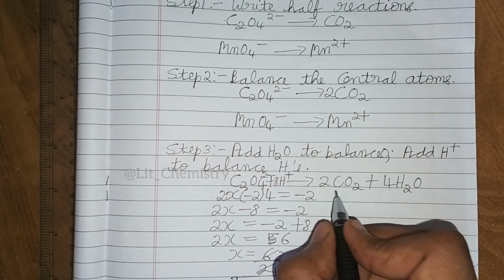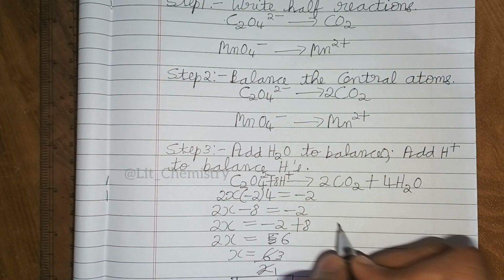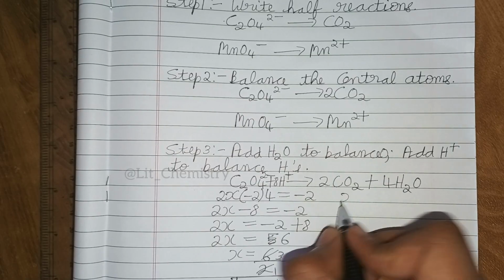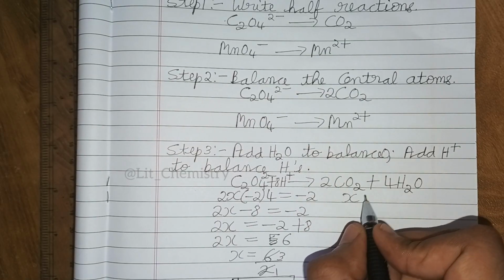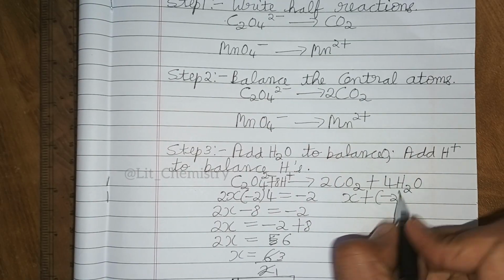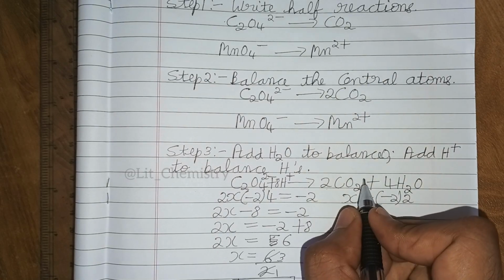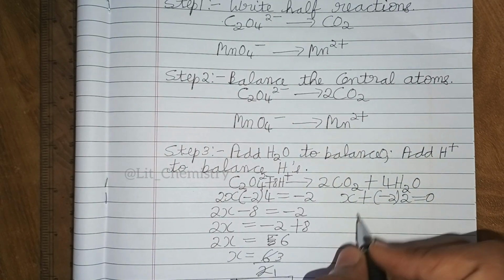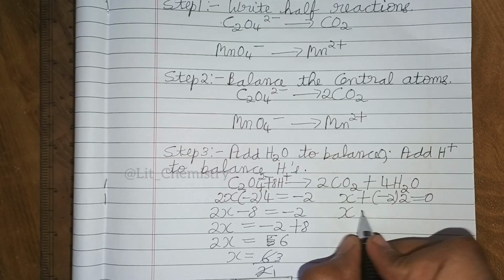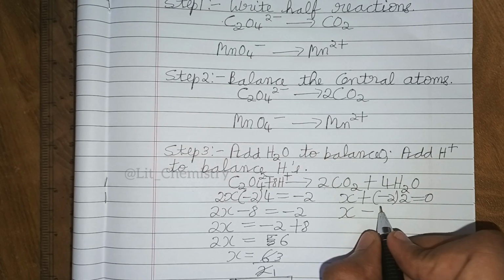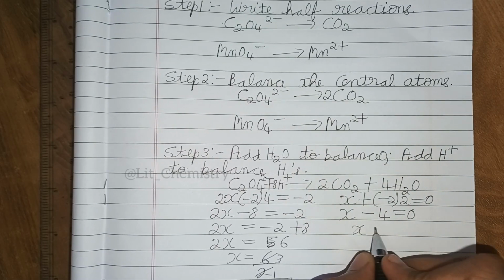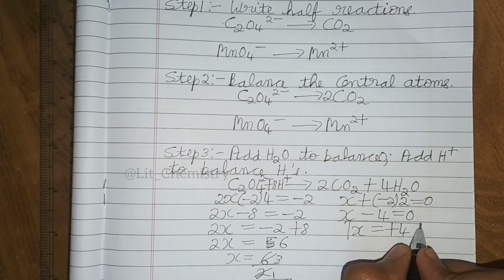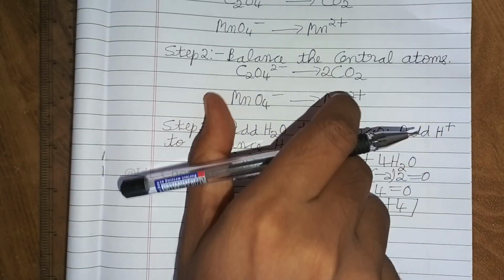So here we ignore this 2. Let's write x plus oxygen is minus 2 into 2. No power is there, so it is equal to 0. We don't consider this one. So x plus minus 2 into 2 is equal to 0. So x is equal to plus 4. Let's take this reaction now.